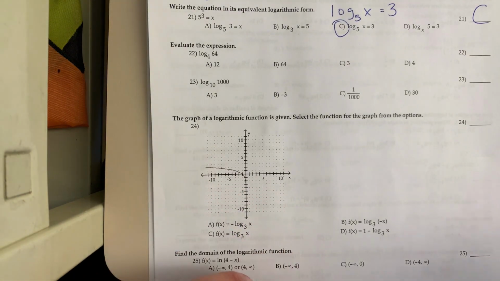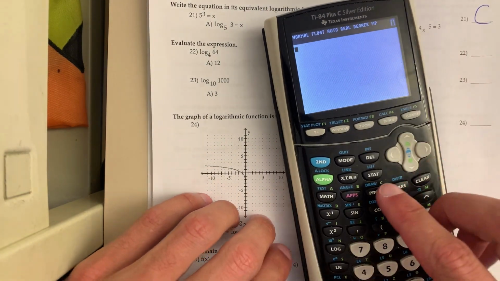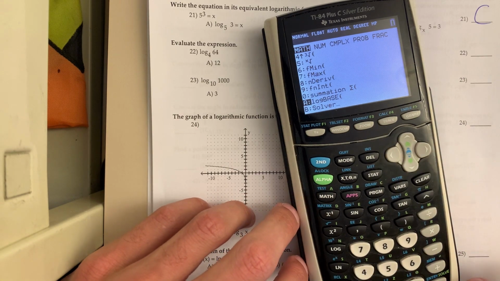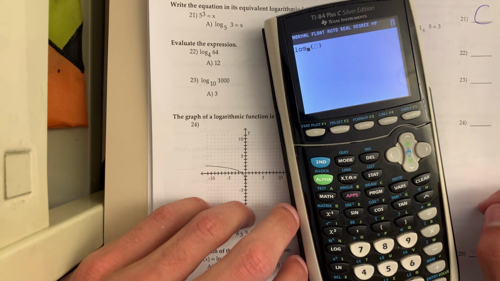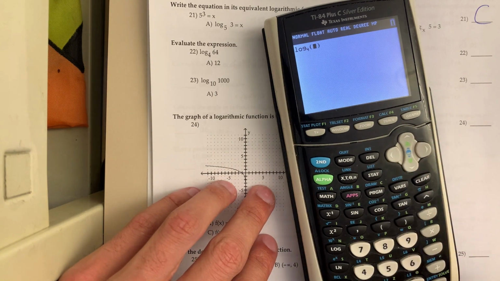Now evaluate the expression. So again, you want to make sure on the final that you have a calculator that can do log base, right? So if we go math, down, log base right here, right? This lets you type in a custom base here, right? You should be able to evaluate this first one without this probably, but it's fine.